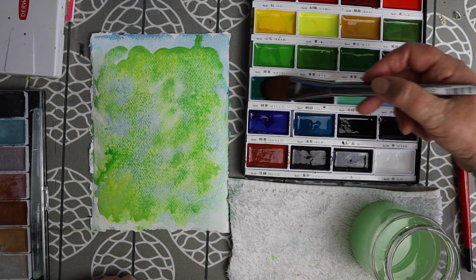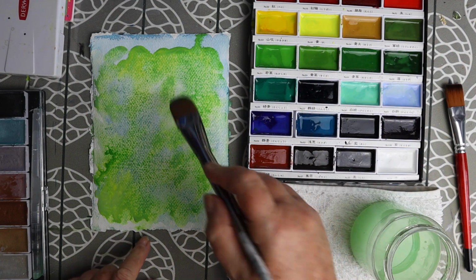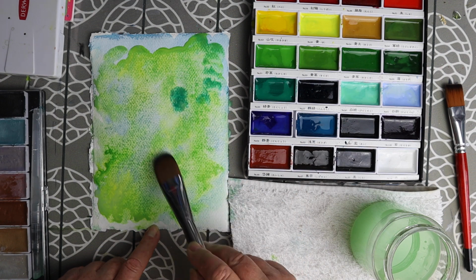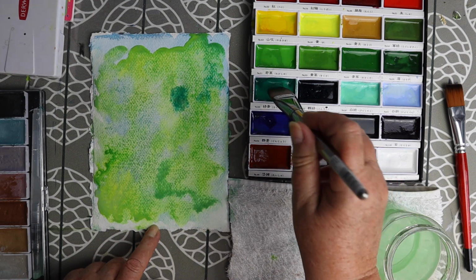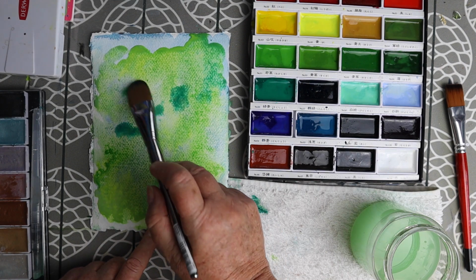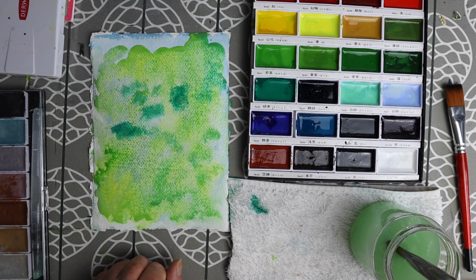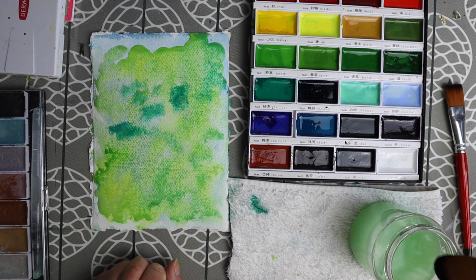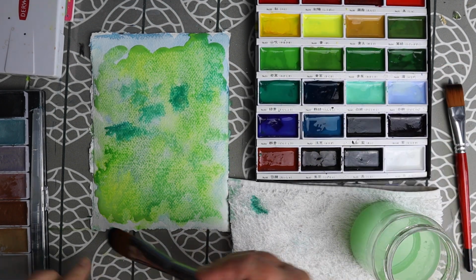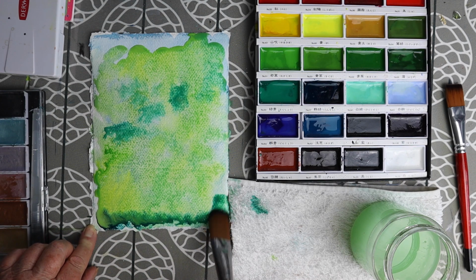So I'm looking for this. This might be nice. This is like a phthalo green, which is a bluey green. Yeah, that's good. I like that. I want to go dark down in the bottom. So I will pick up whatever colour that is. I think it's Prussian blue by the look of it, and just paint the bottom.